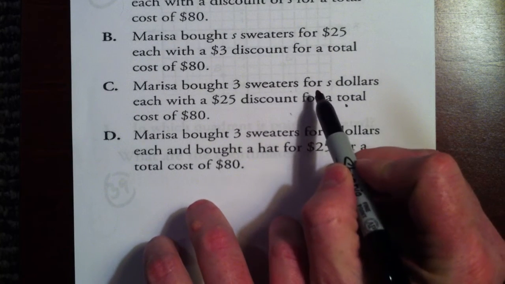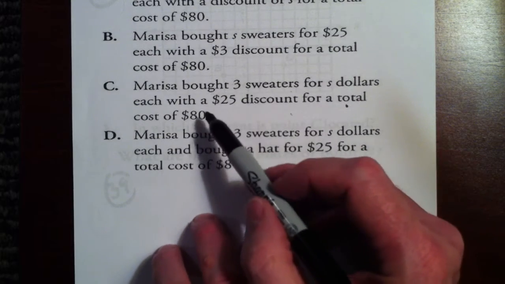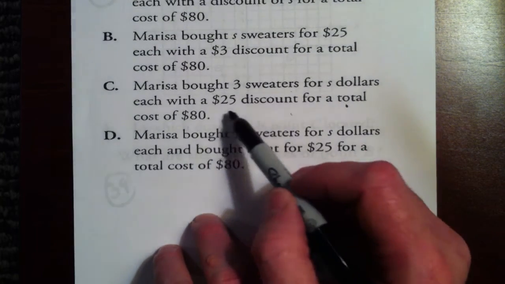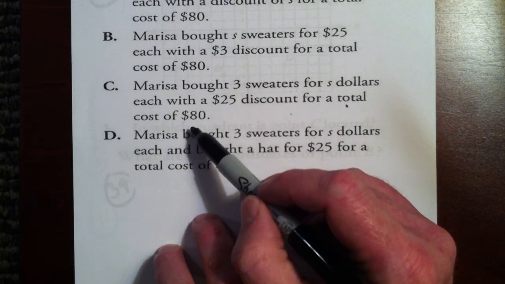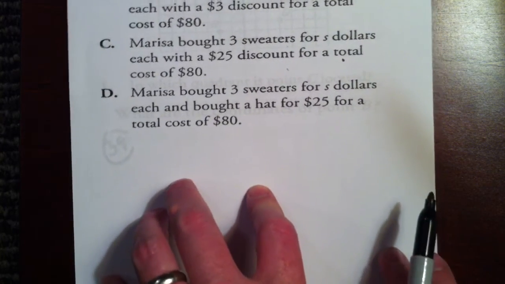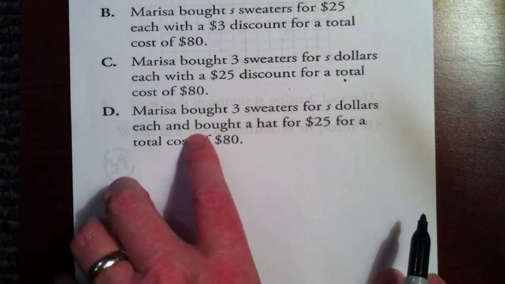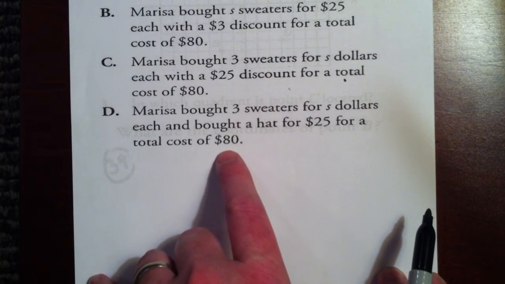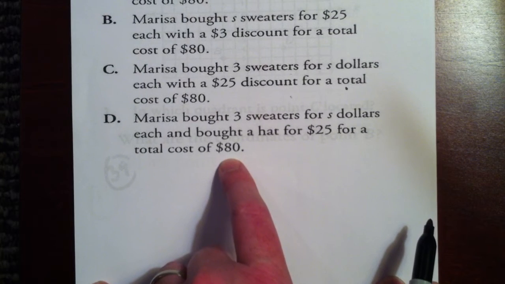Marissa bought 3 sweaters for S dollars, each with a $25 discount for a total of $80. And D, Marissa bought 3 sweaters for S dollars and bought a hat for $25, costing a total of $180. And it looks like D is our winner.